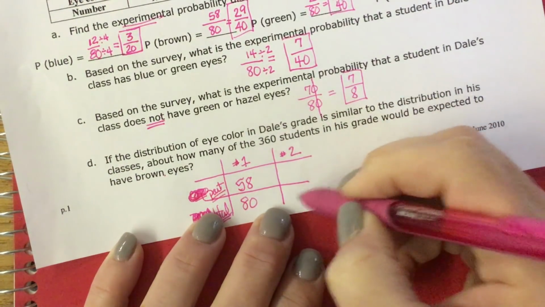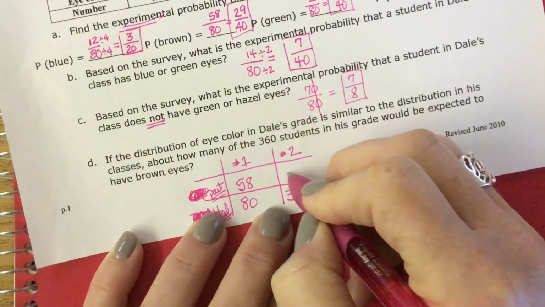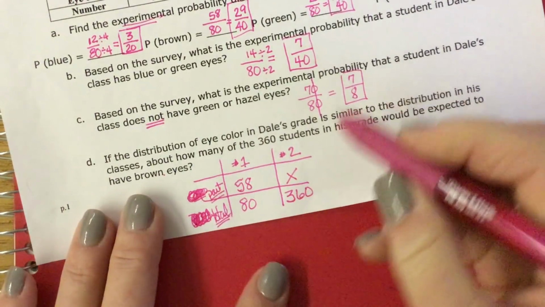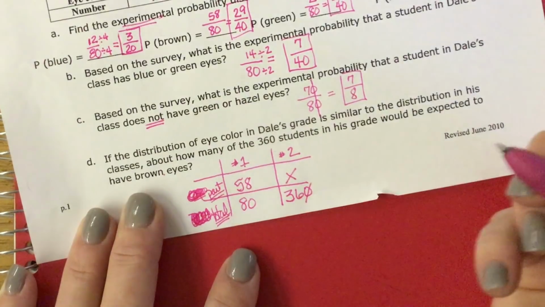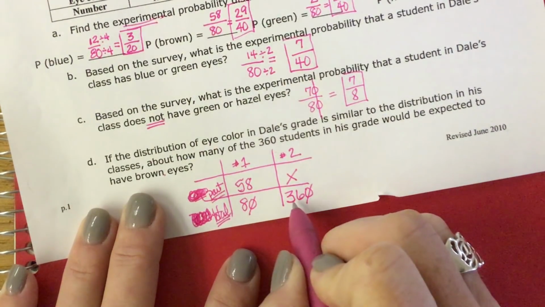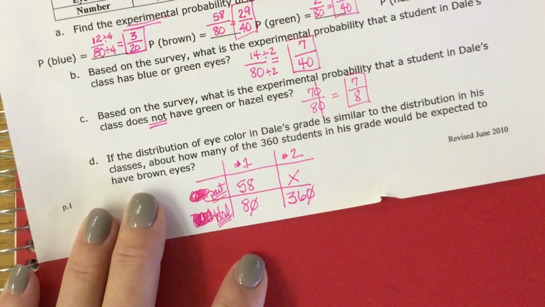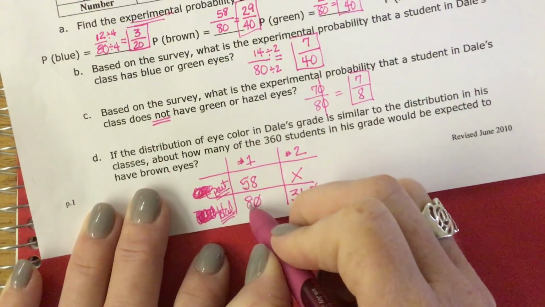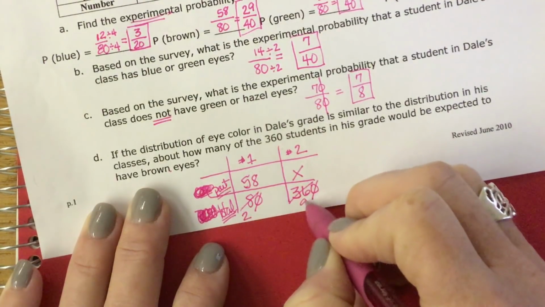Now, in the second one, they want to know out of 360 students, and I'm looking for how many students. Yeah, I'm finding that unit rate, aren't I? So I can divide both by 10. And if you notice, do I have another common denominator? I could do 4. Okay, let's make our number smaller. So 8 divided by 4 gives me 2. 36 divided by 4 gives me 9.